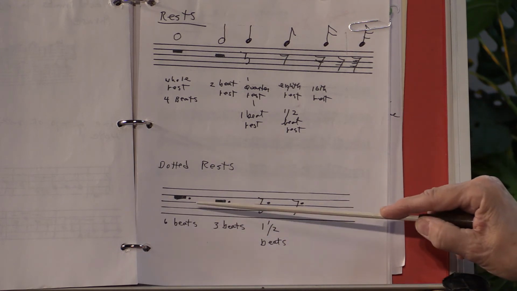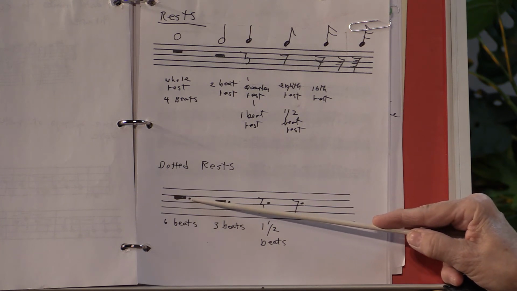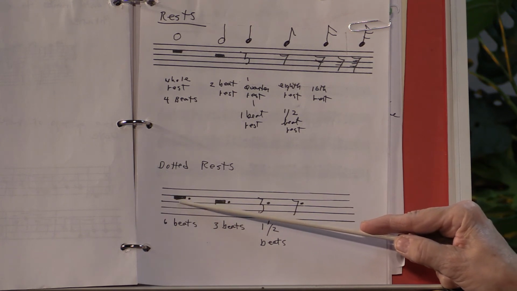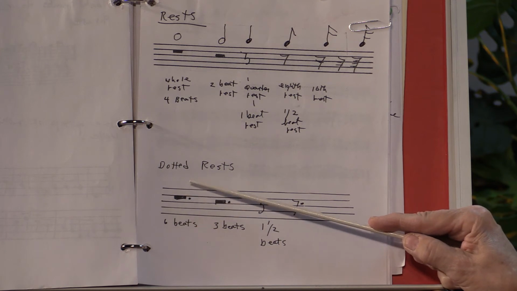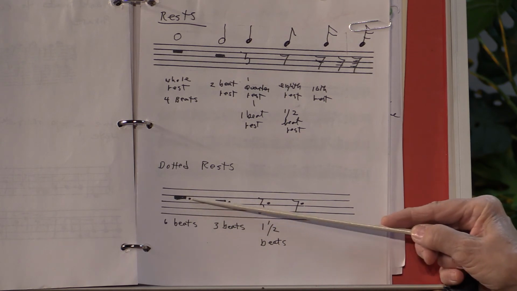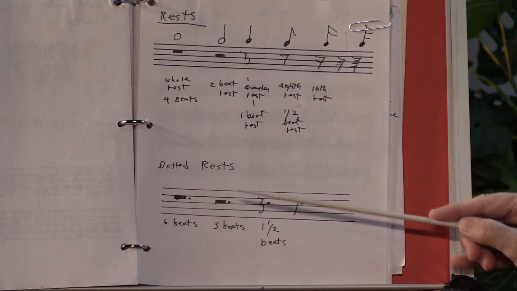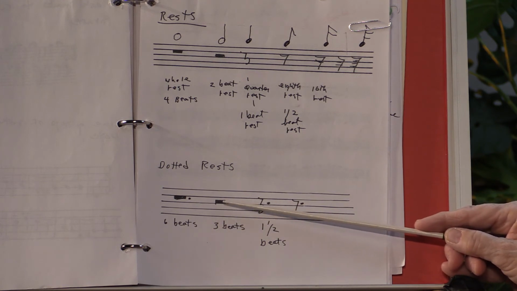Dotted rest, this is a 4-beat rest, and if I put a dot on it, I add 2 beats to it, because the dot is half of what the note or the rest is worth. If it's 4, half of it is 2, and that makes it a 6-beat rest. This would make it a 3-beat rest because there are 2 beats.